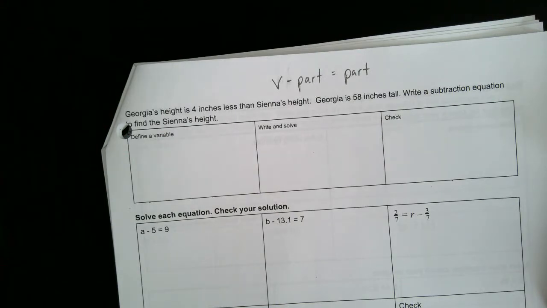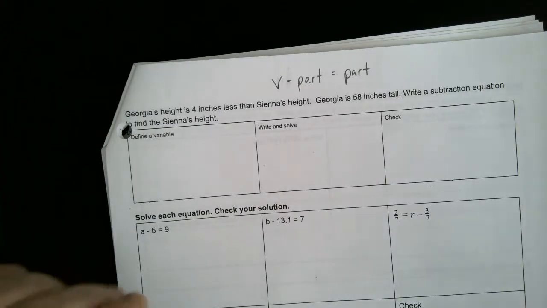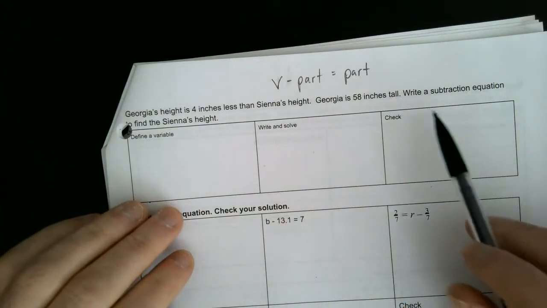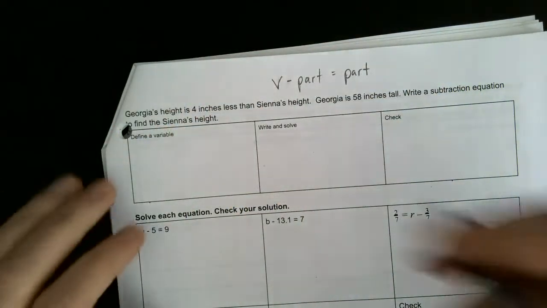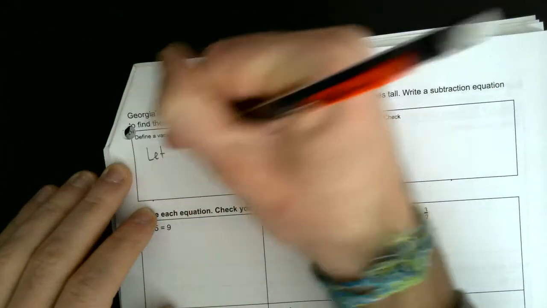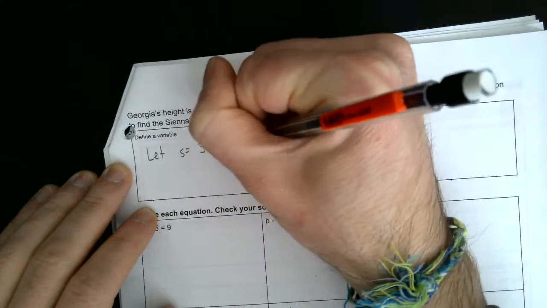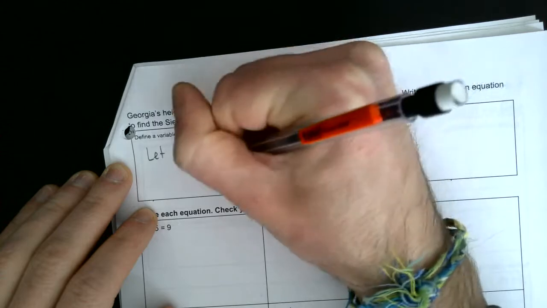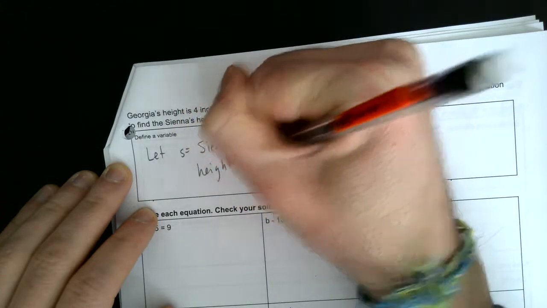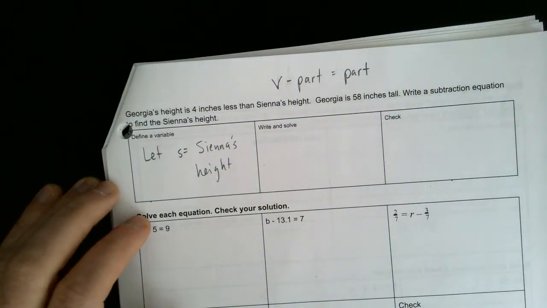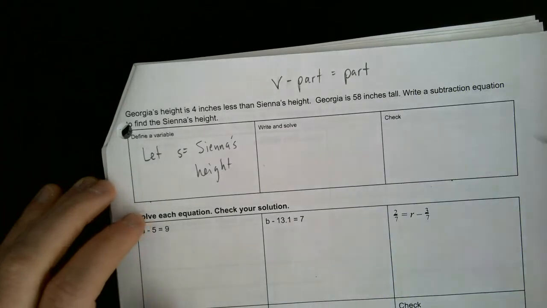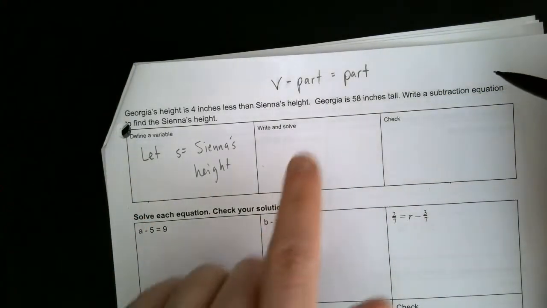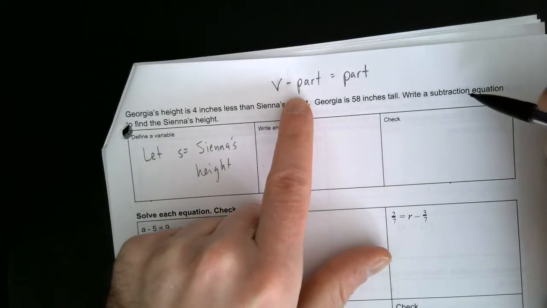Okay, so I'm thinking here, who's taller? Georgia's height is 4 inches less. So that means Sienna's taller. I just want to get a sense of that. So Sienna's taller. Write a subtraction equation to find her height. So that's what we're looking for. So let's write a let statement. We'll let, I don't know, S equal Sienna's height. Okay. So to write this equation, again, a 6th grade subtraction equation will look like this.